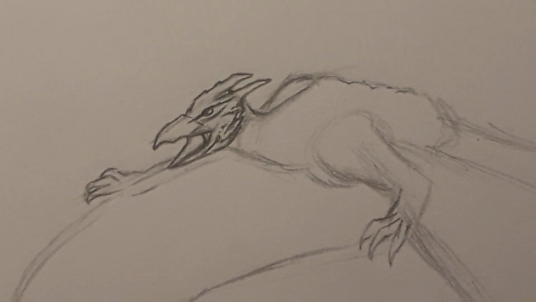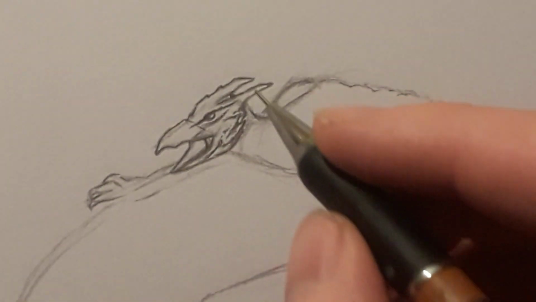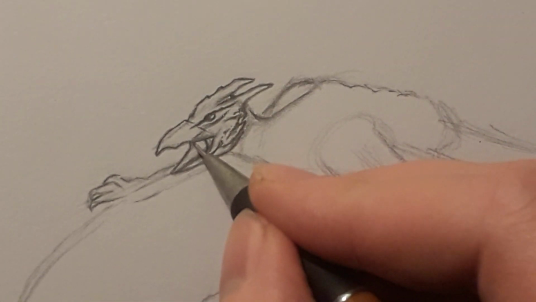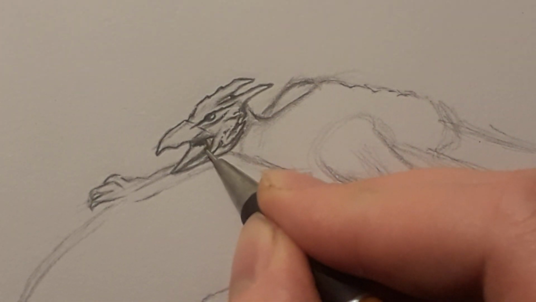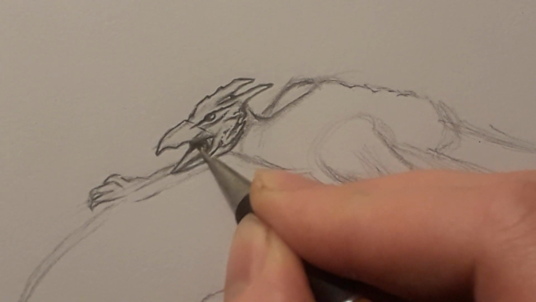Alright, so I'm gonna make this area darker and kind of try and get something going on there like a tongue.